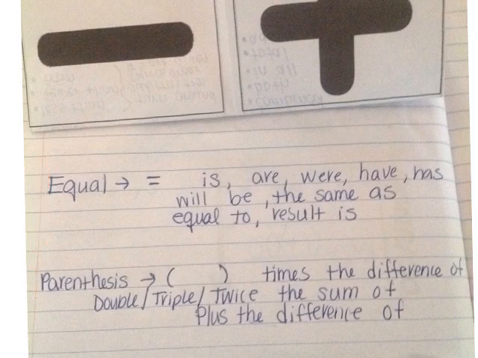I'm sorry. So equal. The equal sign, if you hear the words is, are, were, have, has, will be, the same as, equal to, the result is, or anything that means any of those, we write an equal sign. And then we have to use parentheses if you hear something similar to times the difference of, or double, triple, twice the sum of, plus the difference of. So whenever you have like the sum of, the difference of, that means you have to put that in parentheses.